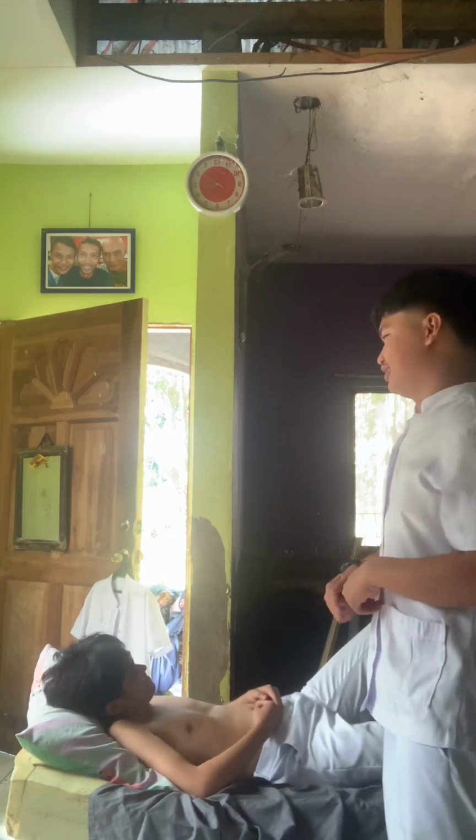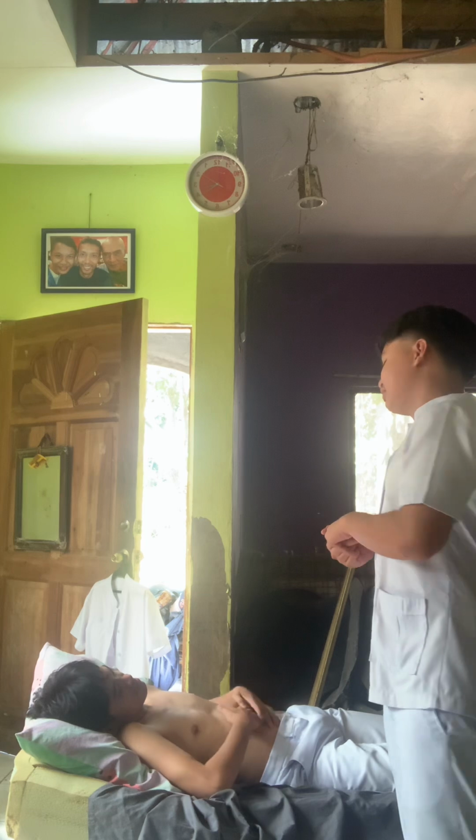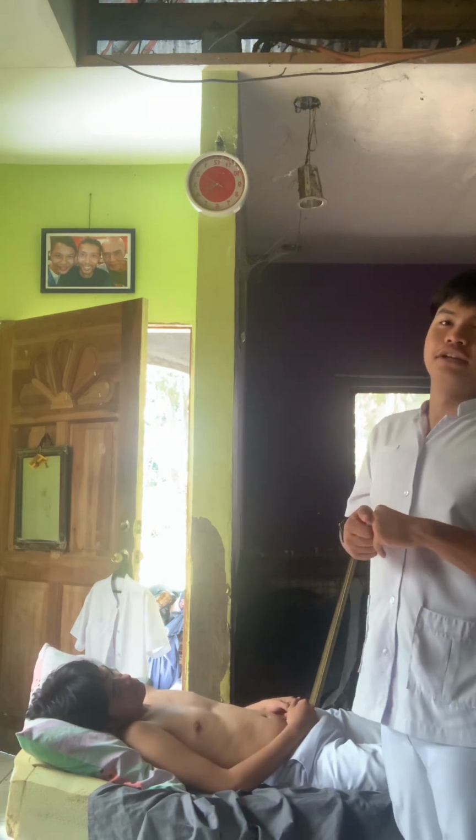Normal tenderness is possible over the xiphoid, aorta, cecum or sigmoid colon with deep palpation.